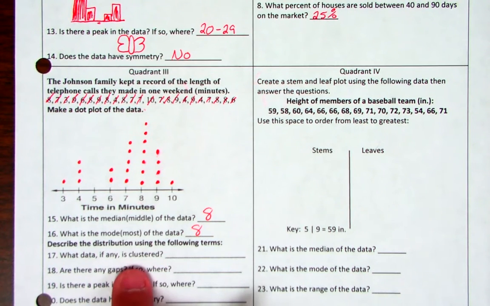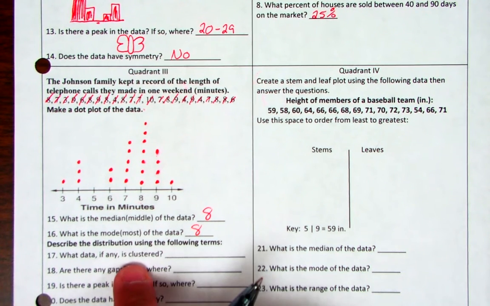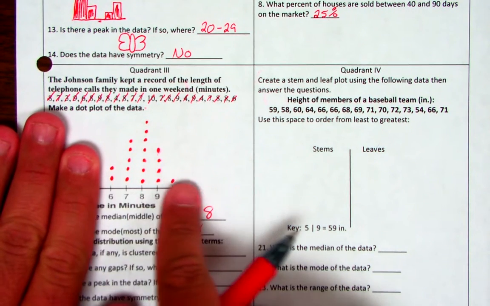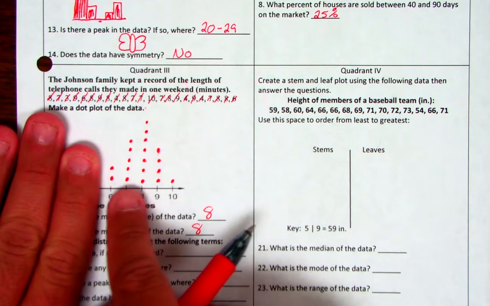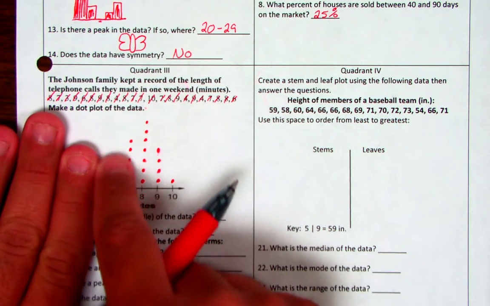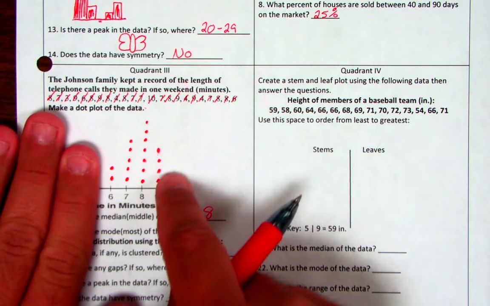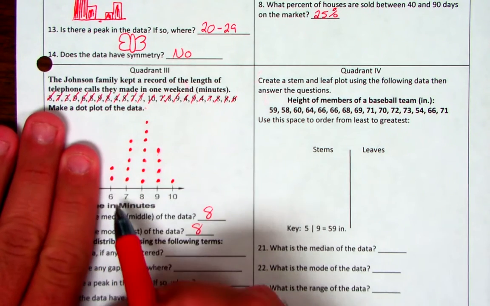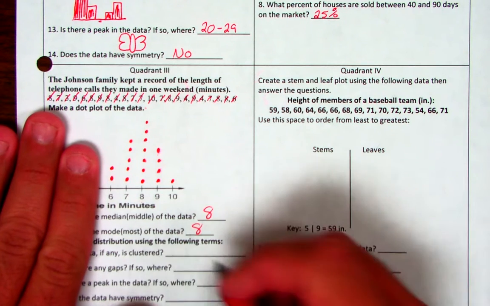What data, if any, is clustered? Y'all see all this data right here? There's no gaps in between. Each one of them has at least one dot. That right here is known as your cluster. All your data is bunched up in this little area. That would be from 6 to 10.